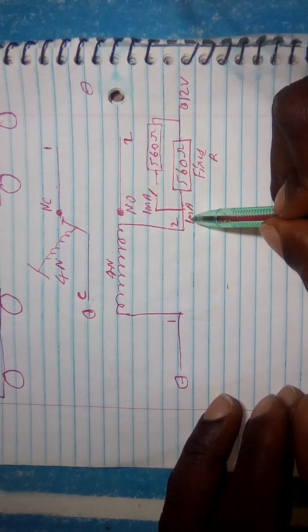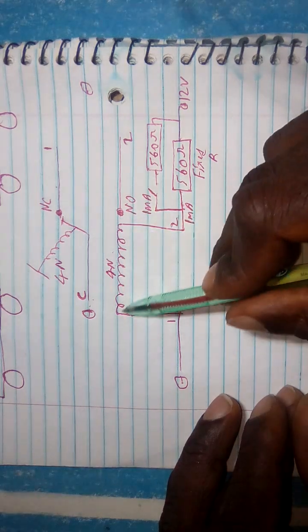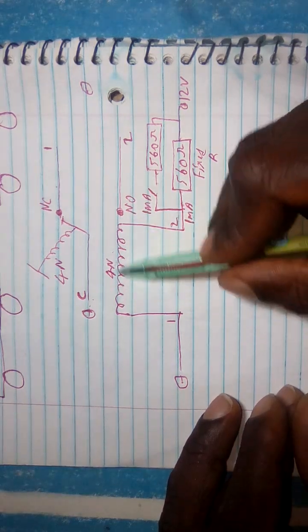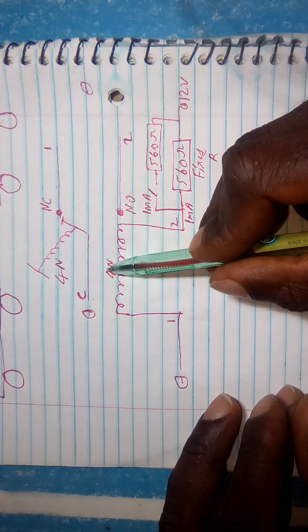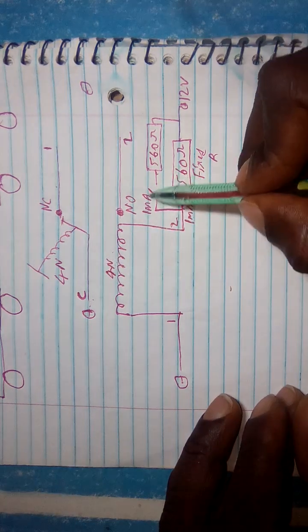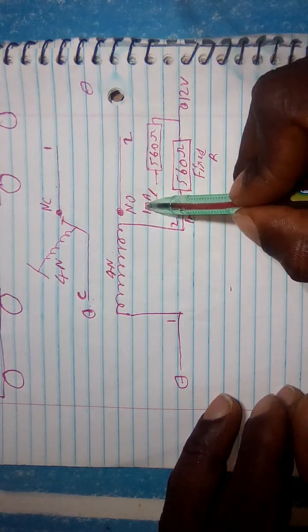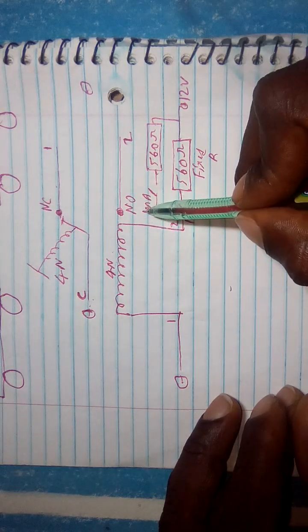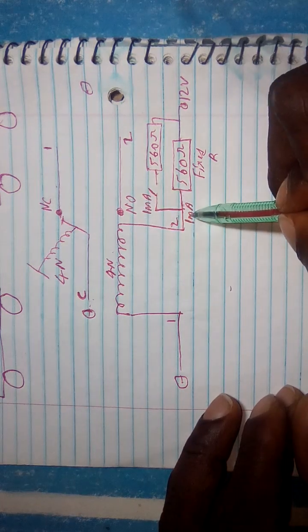Now, when only the fixed current was flowing in this solenoid, it created a force of 4 Newton. Now both currents are flowing here, both the bypass current and the fixed current.